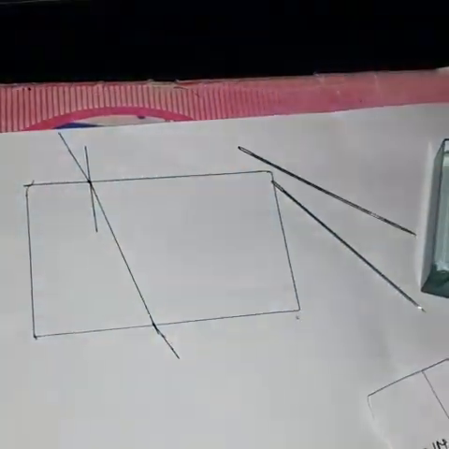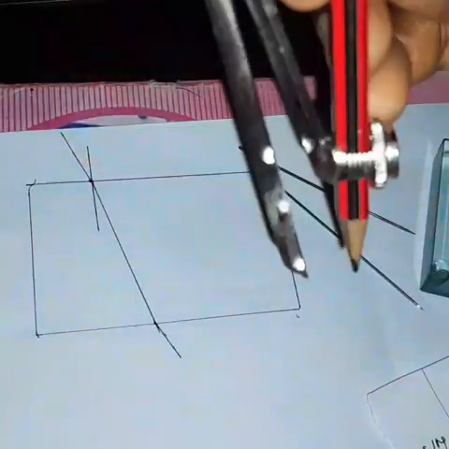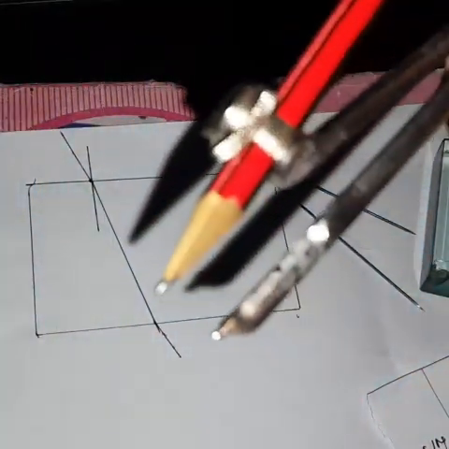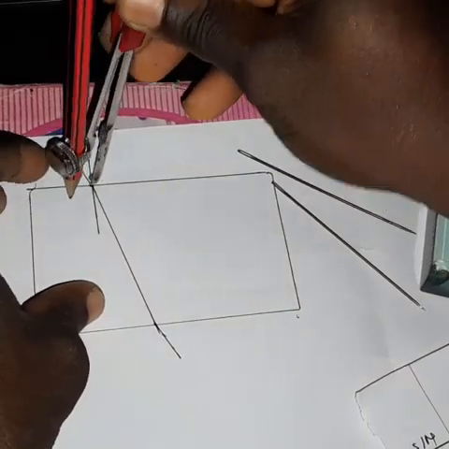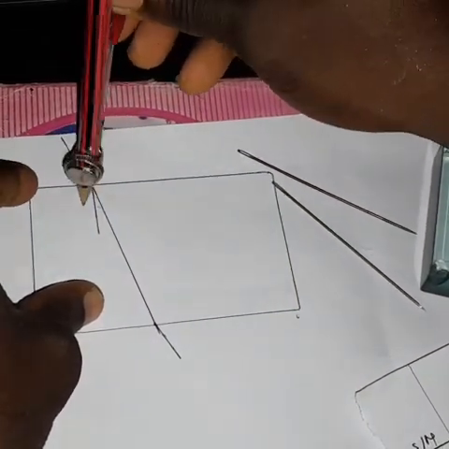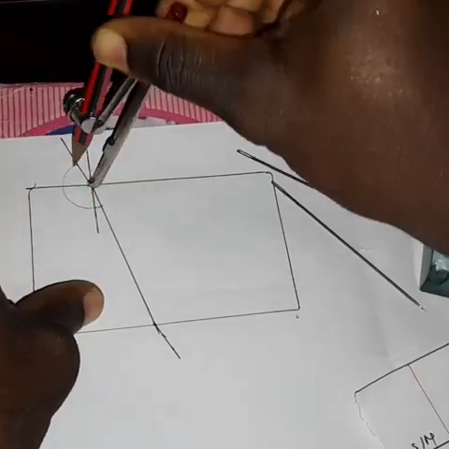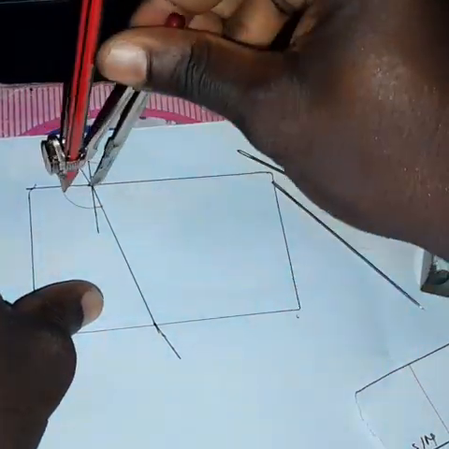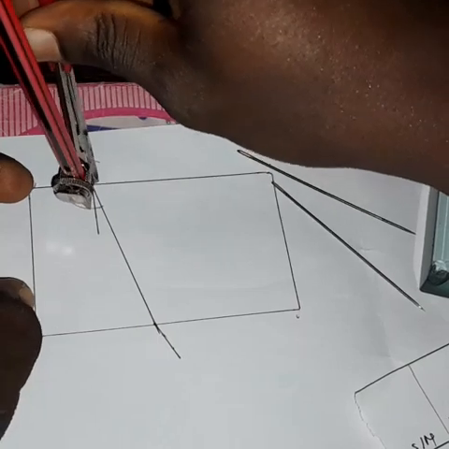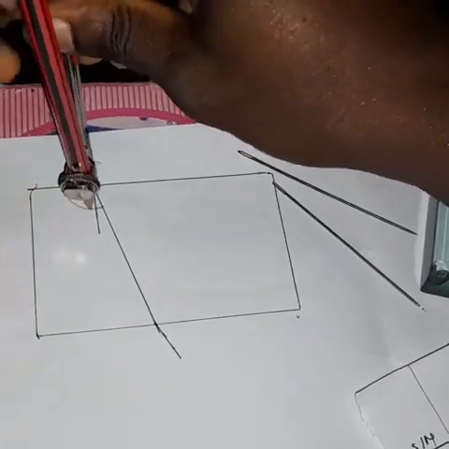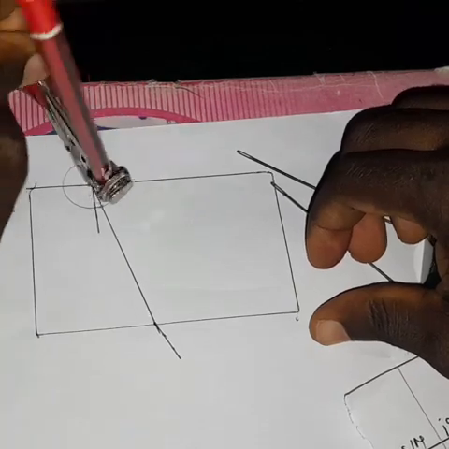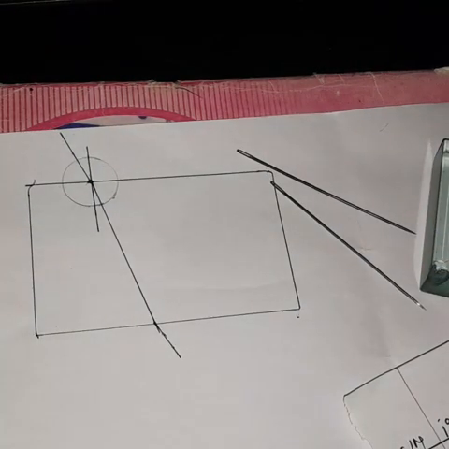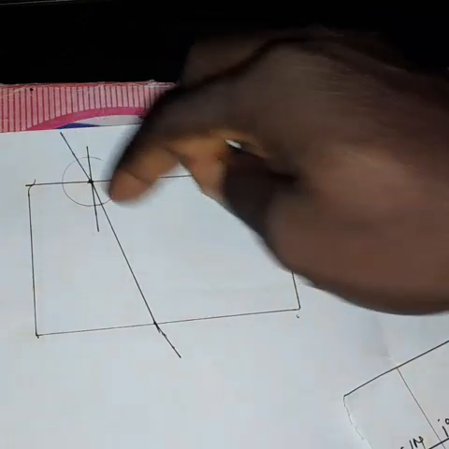So join this. Then take your compass, take a very small, convenient radius, and place it on this point. Just place this on top of this, fix it, and draw an arc across this. So this is basically the most difficult part, one that you can actually get. That's why I'm doing it. For the other ones, you may not need to draw all of this.